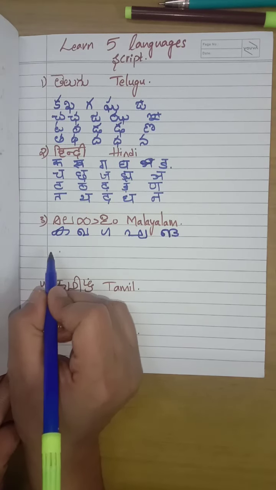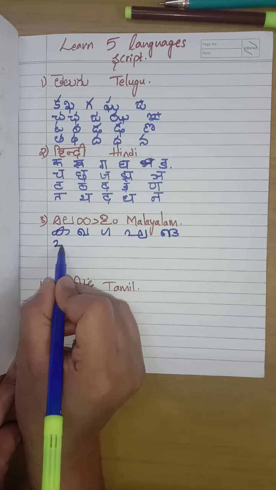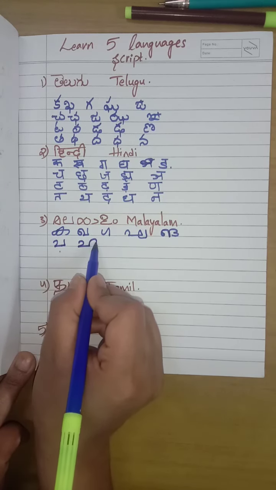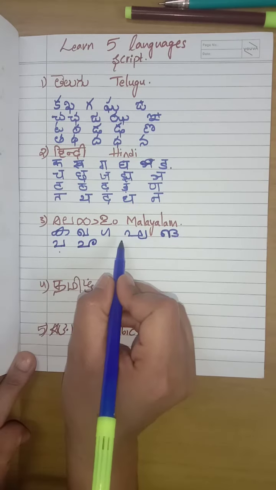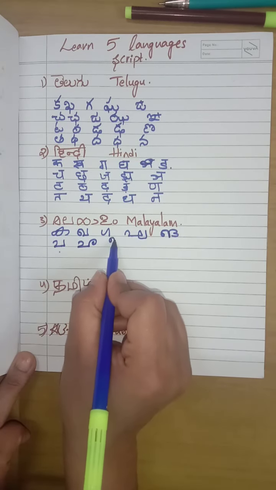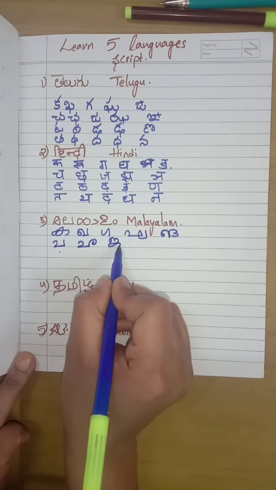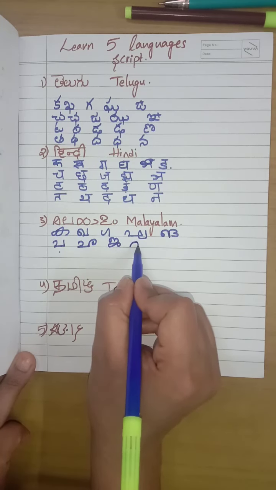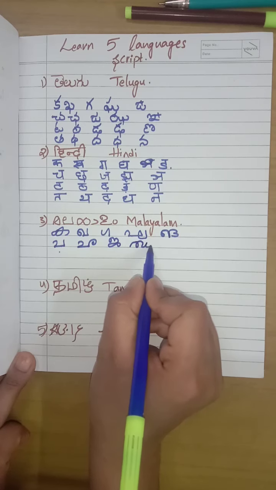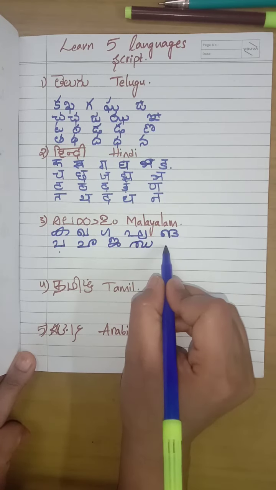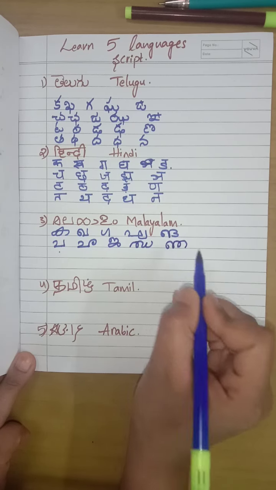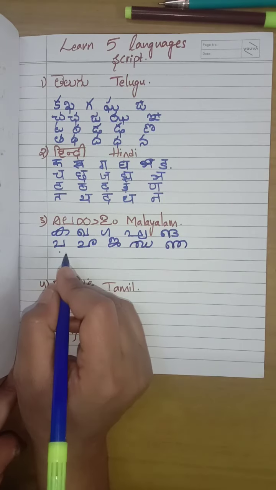Next, second line, first letter is Cha, and next is Chha, a little stressed. Next, third is Ja, and next is Jha. Next, last is Nya.